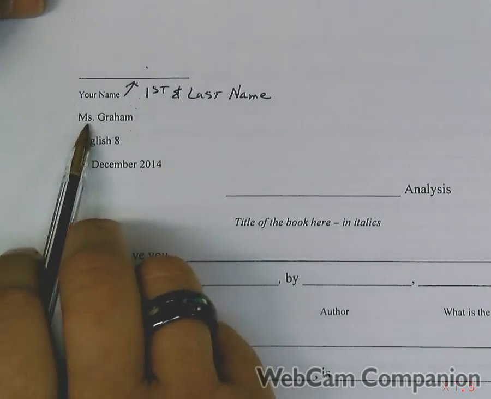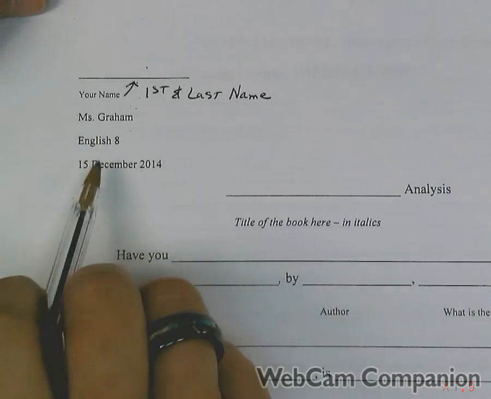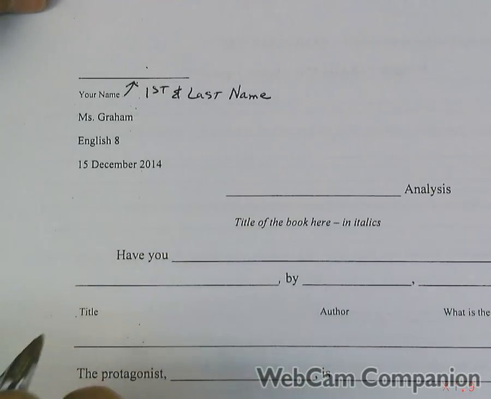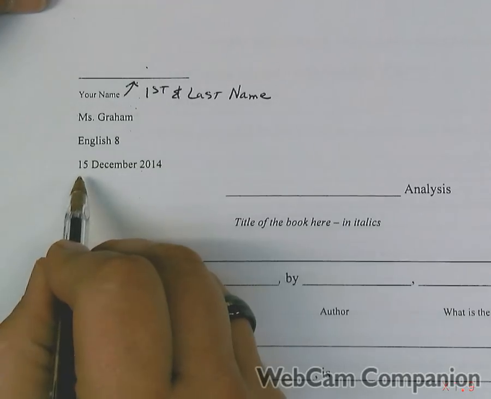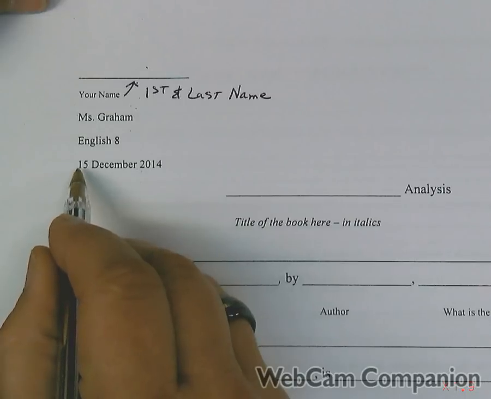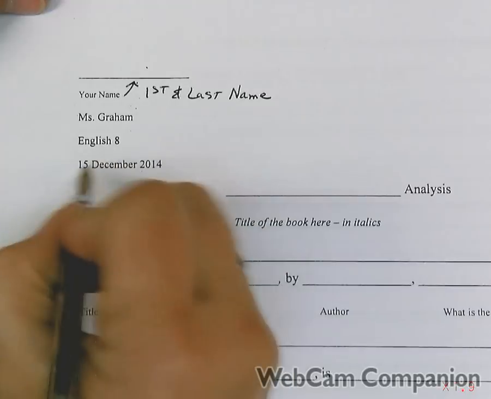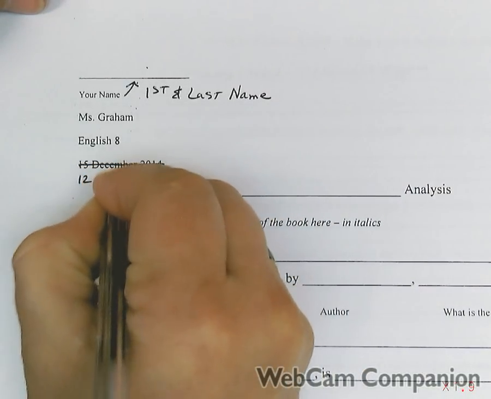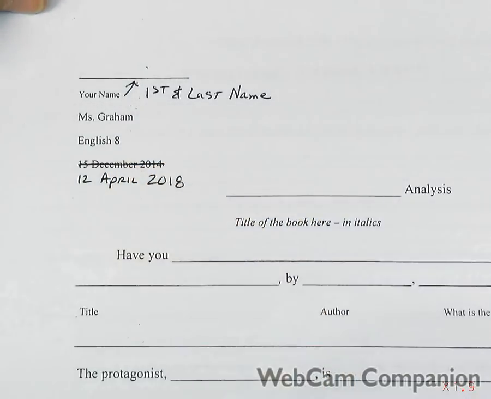You always put the teacher's name there. Kind of important to spell that correctly too, by the way. All right, English 8. Also, take a look at this. Not only is it not December 2014, the way that this is set up seems a little bit strange, but this is the international way to write the date, where Americans are the only ones who actually write it differently. So let's cross that out, and I'm going to put today's date. Obviously put whatever date it is that you are writing this.